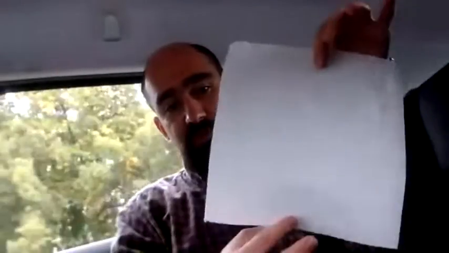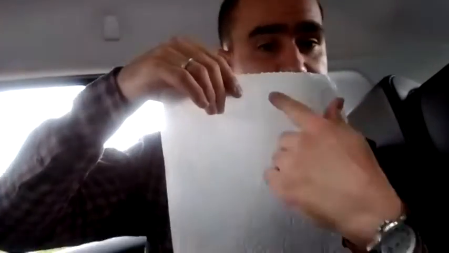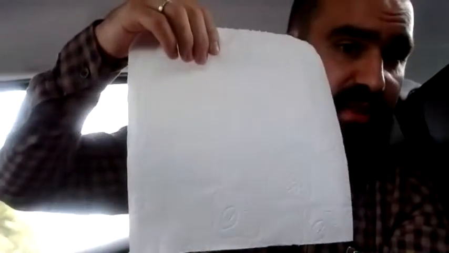So let's first start with a piece of paper, and you see the perforated ends are upwards and downwards, and on the sides we have the smooth edges. So the perforated edges are on the top and on the bottom. All right, are you holding your piece of paper like that?